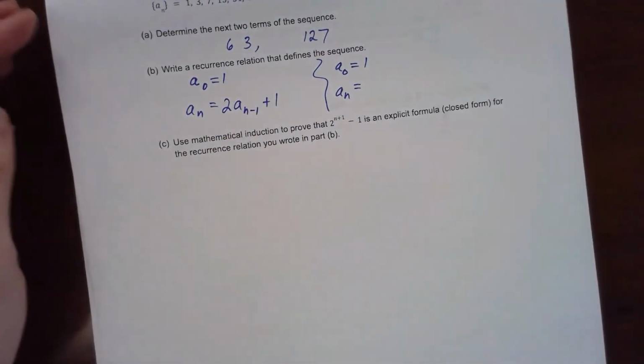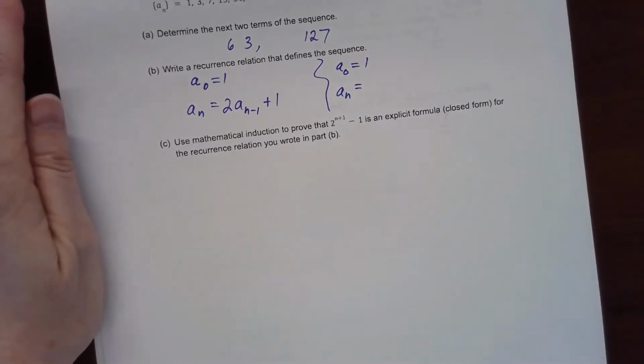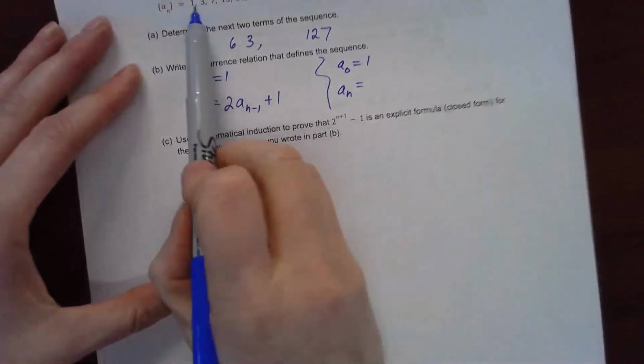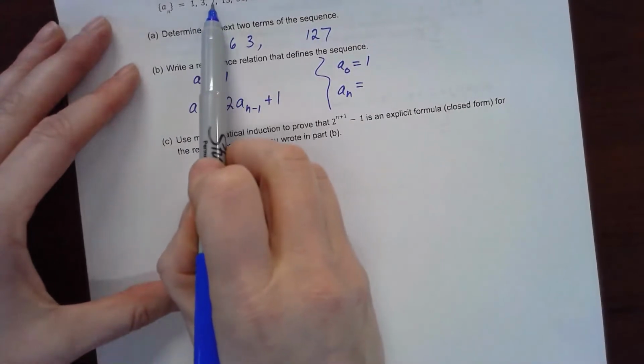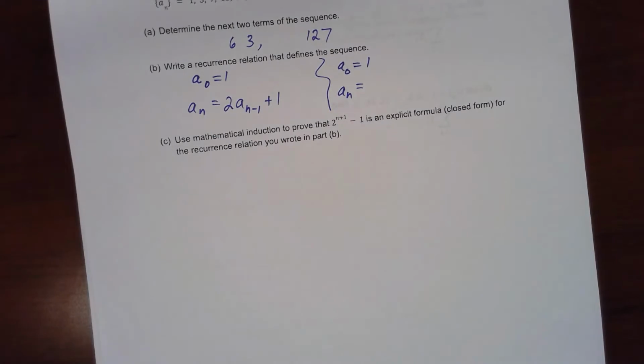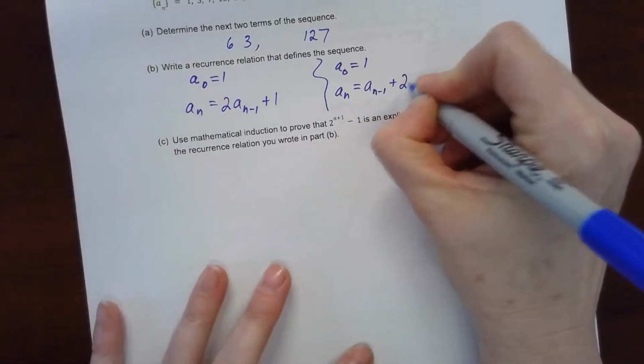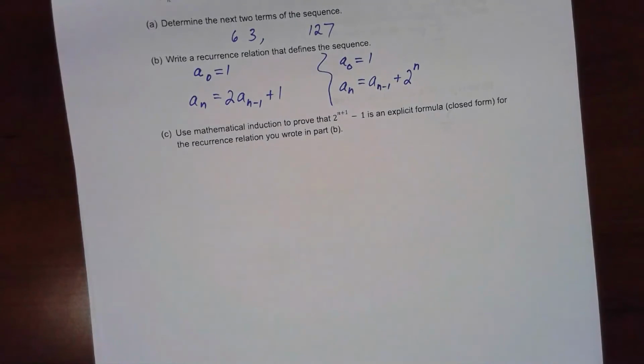That is a perfectly acceptable recurrence relation. Other people looked at this and said, I added 2, then I added 4, then I added 8, then I added 16, and they noticed that they were adding powers of 2. So just because of the way you look at things, they said, I'm going to take the previous term and add the power of 2 on there.